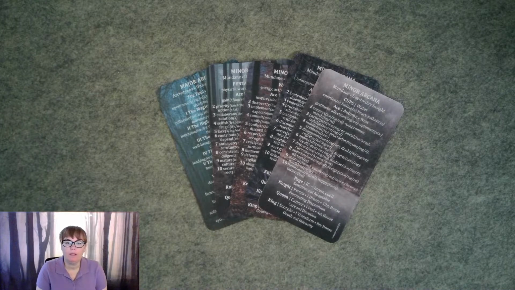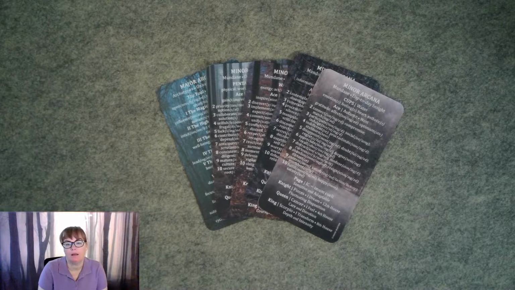Okay, so I wanted to do a little secondary introduction about the actual keyword cards that come with the deck. Along with the keywords, they also include each word's grammatical tense. The reason for this is sort of a nod to how we traditionally read Lenormand.